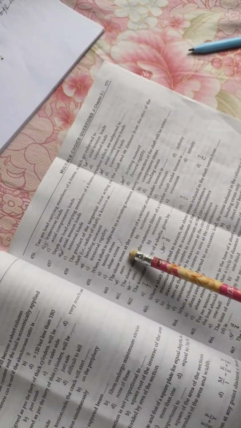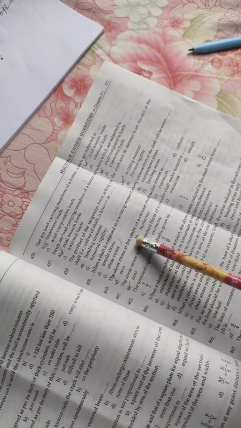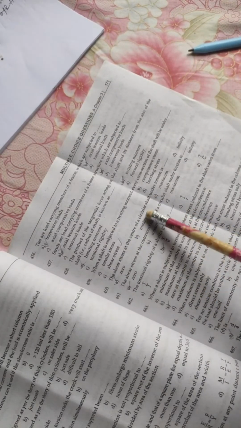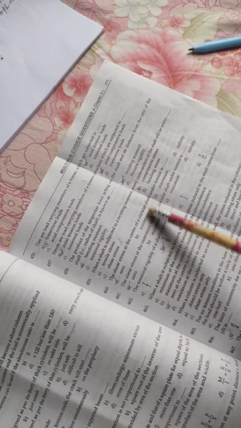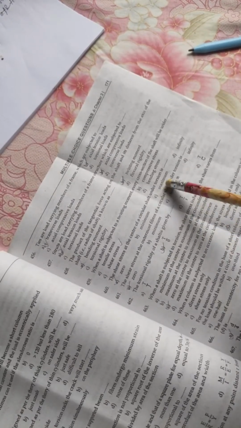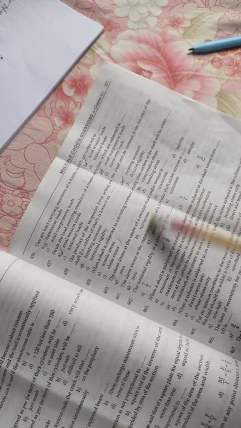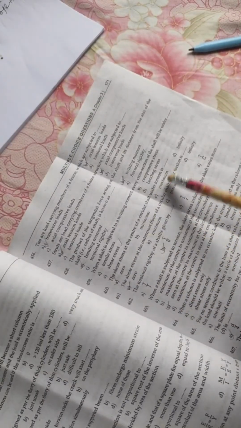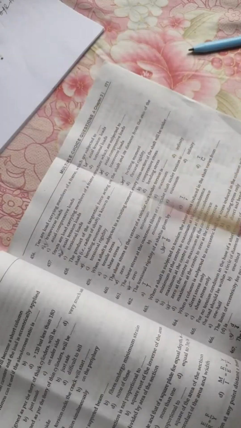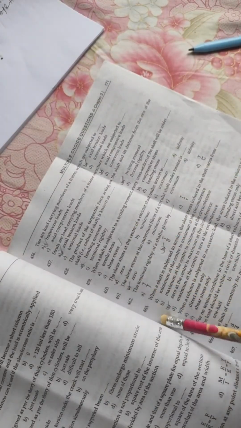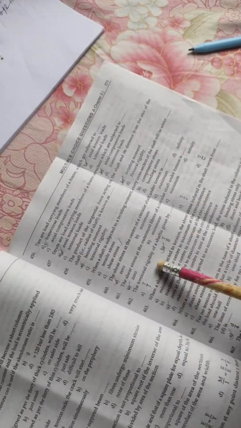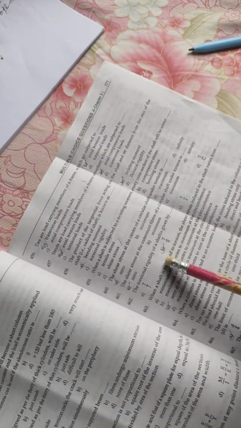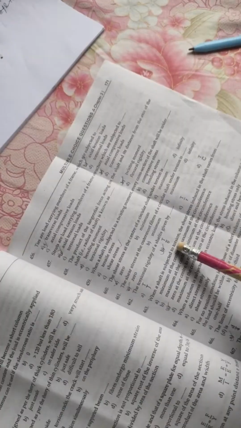The shear stress at the center of a circular shaft under torsion is 0. Is it 0, maximum, minimum, or infinity? It is 0. The torsional rigidity of a shaft is given by T upon theta.